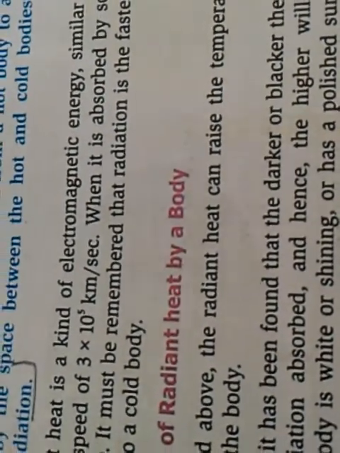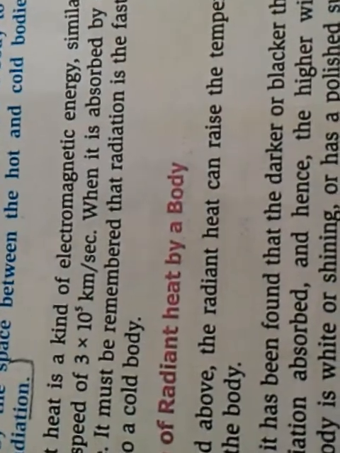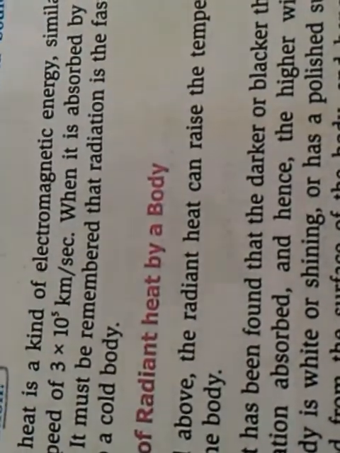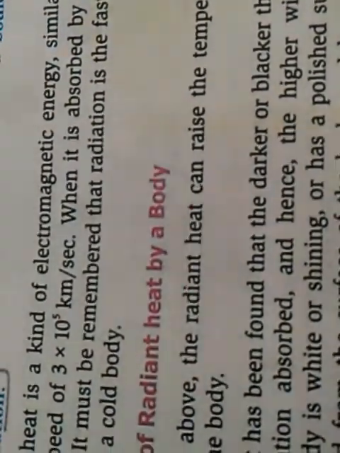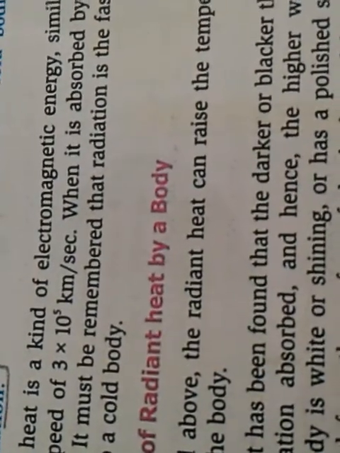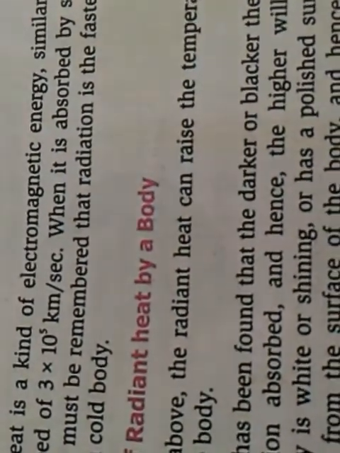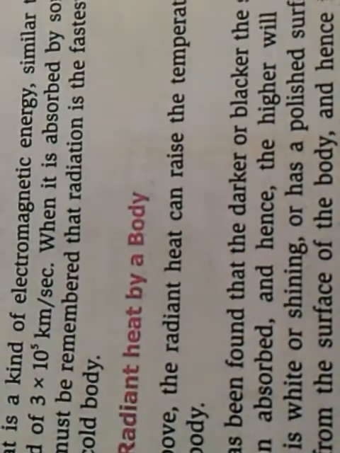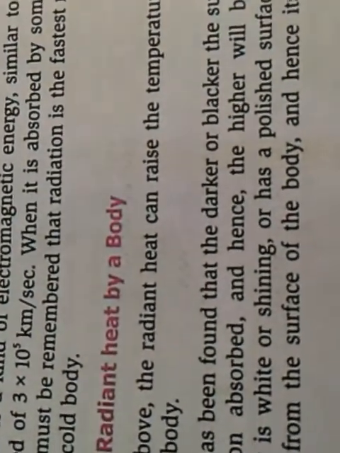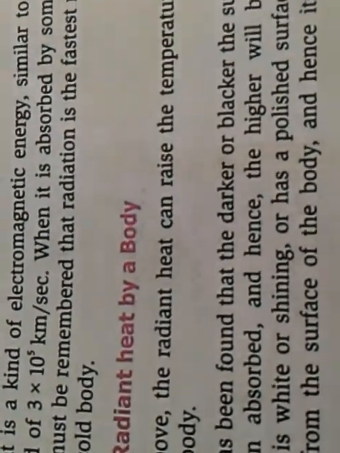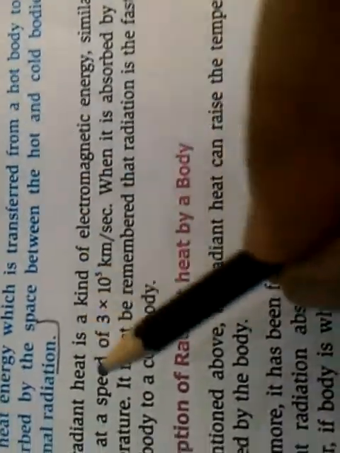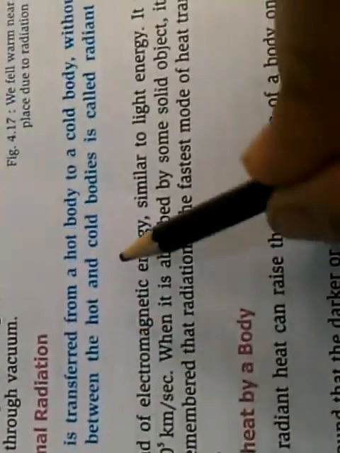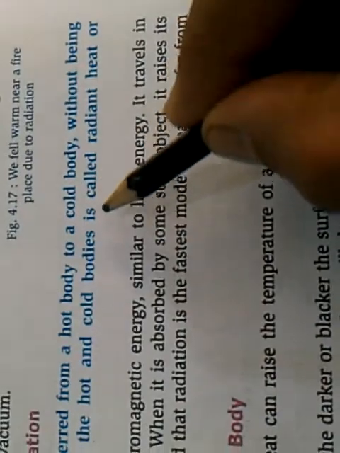Or with a metal spoon, all the places between our thumb and the tip where we have touched it with the flame will be warm, because all of the particles have absorbed the heat. But in thermal radiation, that is not the case. There is no absorption between the hot and cold bodies, and this is called radiant heat.